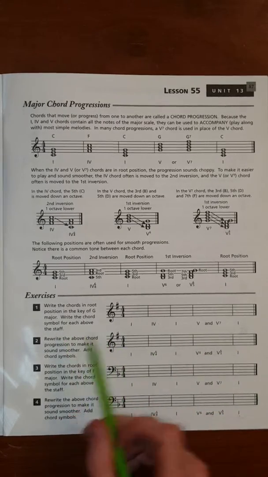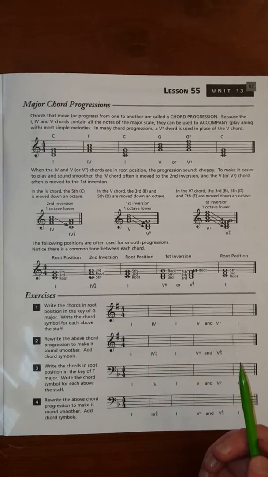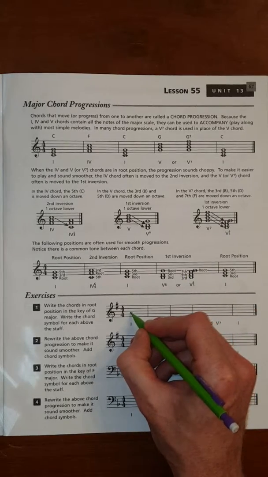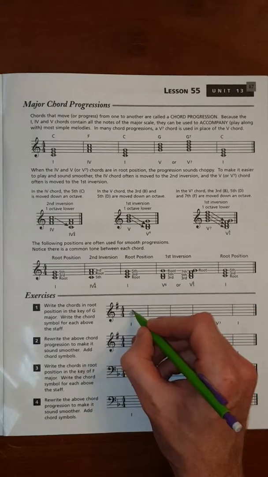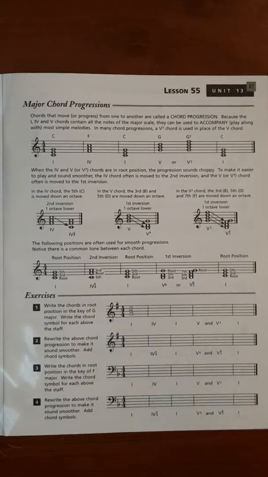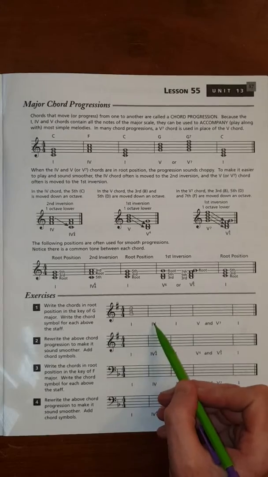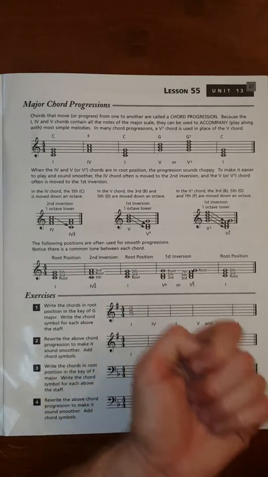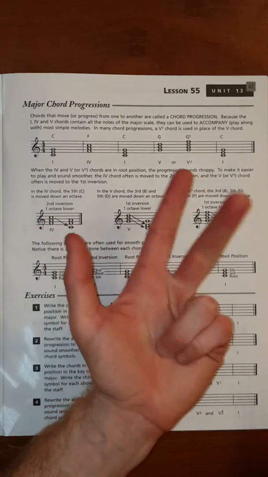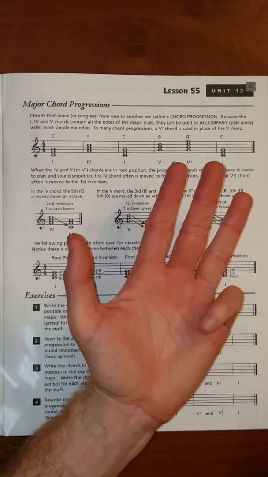Okay, so we're in G major, which means we have an F sharp. The 1 chord in G major, you build it on the first scale degree, which is G, and just stack it in thirds. G, B, D. That's your 1 chord in root position. Now your 4 chord in G, you just got to go up a 4 and build it on the 4th scale degree. So G, A, B, C. You build it on the 4.